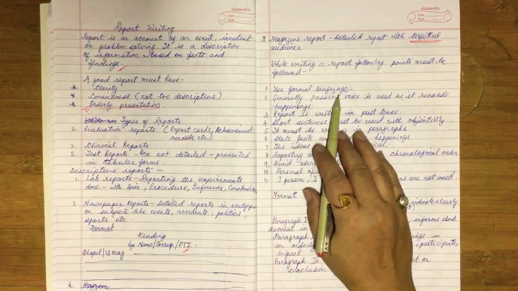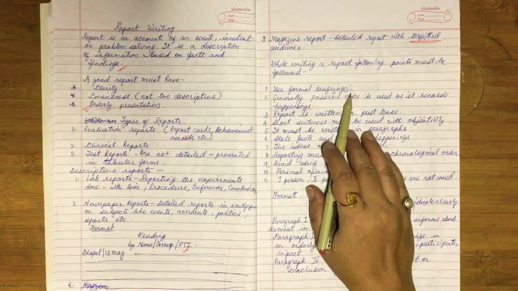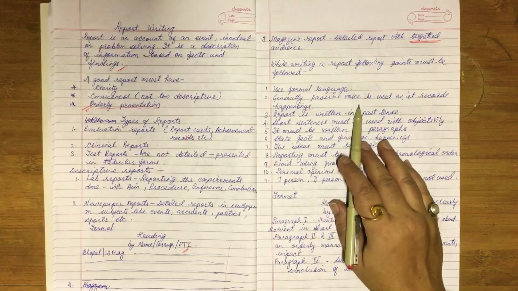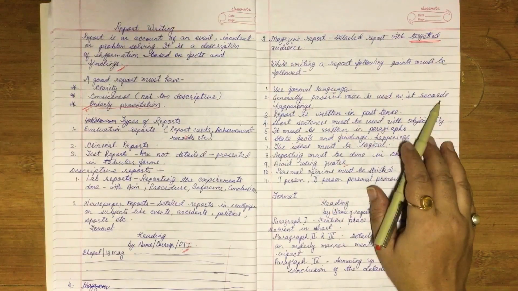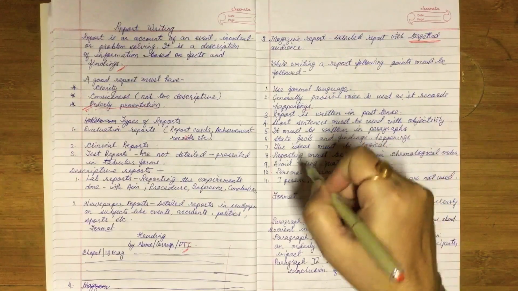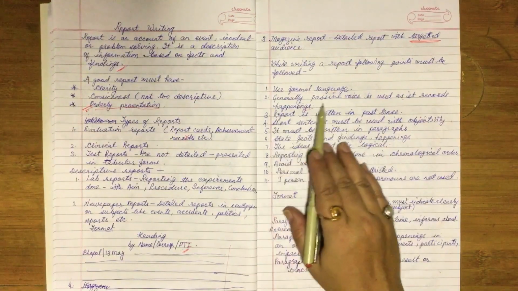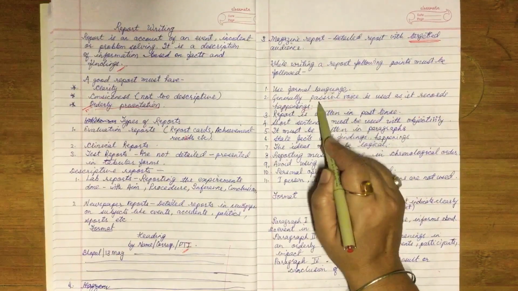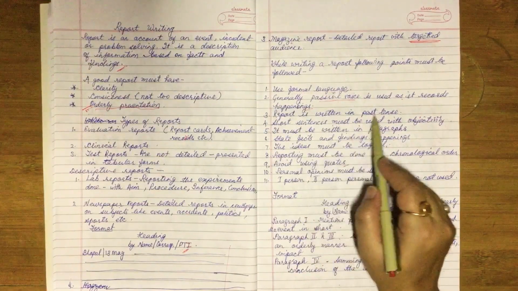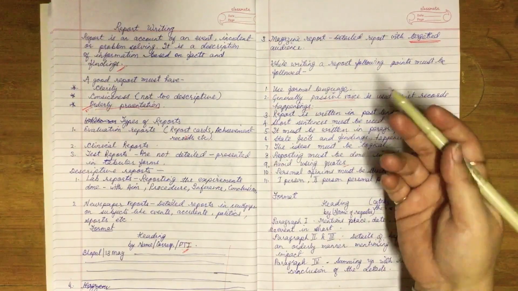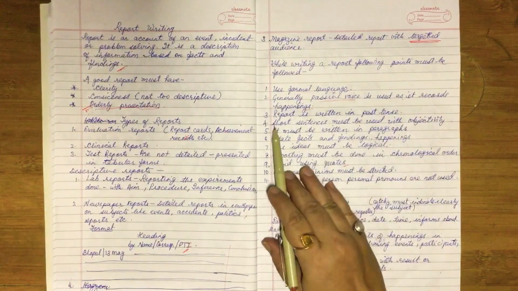Now, while writing a report, the following points must be taken into consideration. First of all, the language used in a report has to be formal. Generally, we use passive voice as a report records the happenings. What is done is given importance rather than who did. So the use of passive voice. Report is written in past tense as it is reporting about something which has already happened.